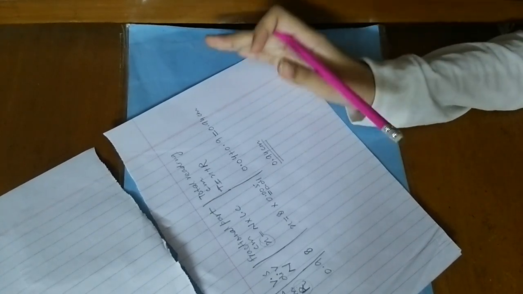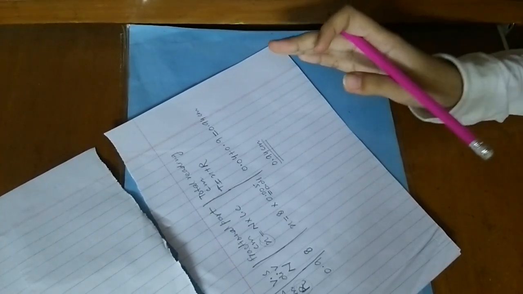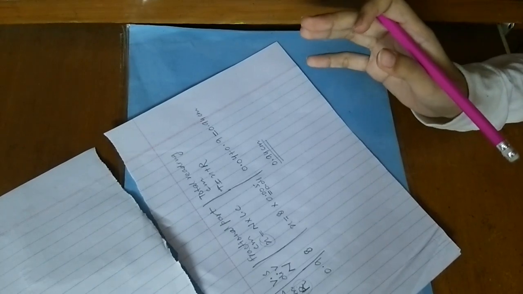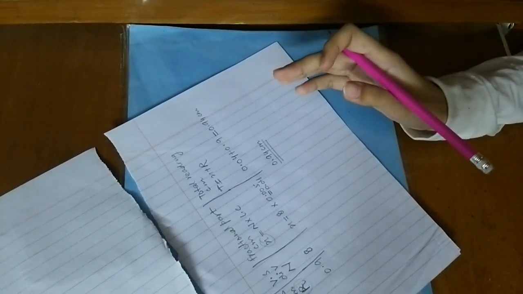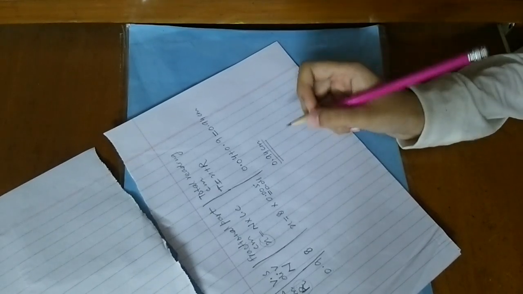So we get to know now. Now you all will be knowing how to find out the diameter of a solid cylinder by vernier caliper.